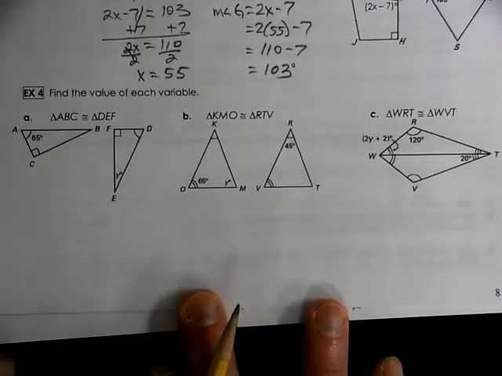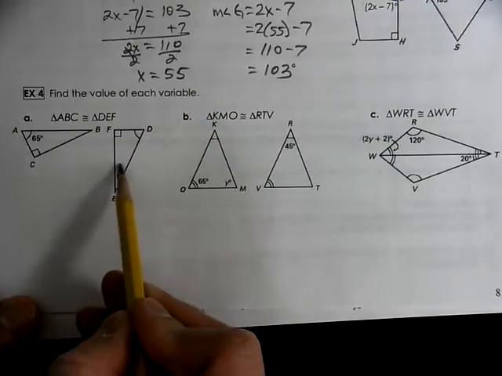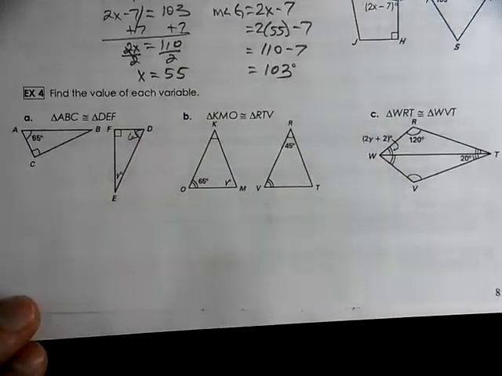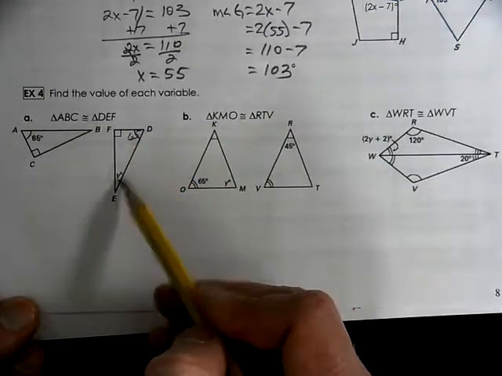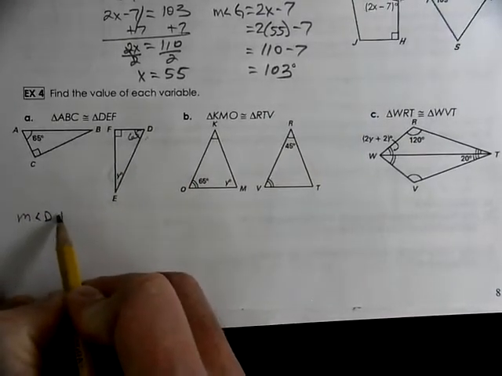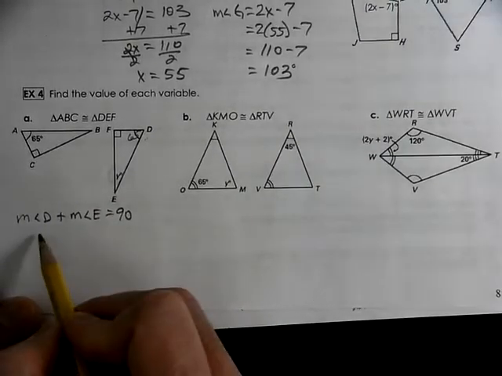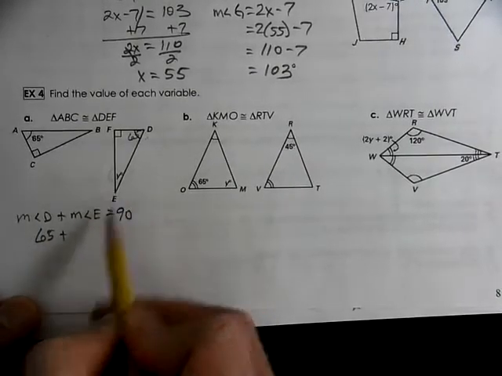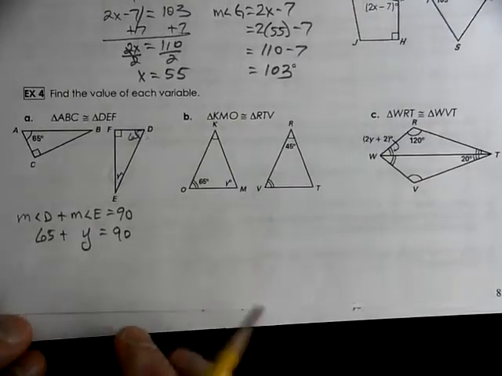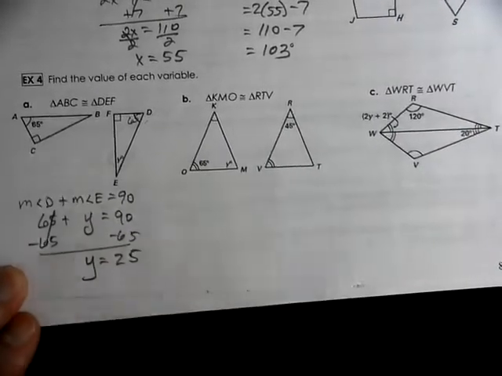Coming down to the final question. Find the value of each variable. We're looking for the variable y here. What's the calculation of y? Well, if this is 65, this is 1 tick mark, that makes this 65. I know that the acute angles of a right triangle are complementary. So the measure of angle D plus the measure of angle E has to be 90 degrees. So D is 65. E is going to be the variable y. And I know that the acute angles are going to be complementary. They're going to add to 90. So I can simply subtract my 65 and get 25.